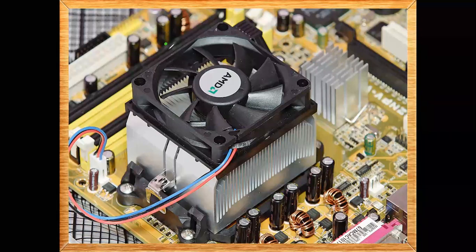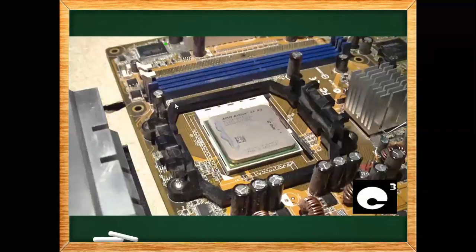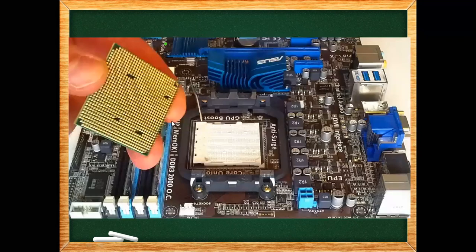Okay, let me show you the microprocessor from the downside. If you take out the fan, then under this you will find the microprocessor. Here it is, placed on the motherboard. And how does it look from below?